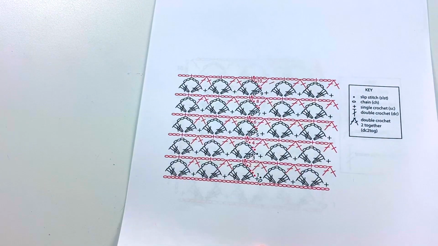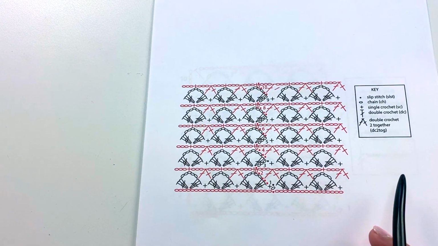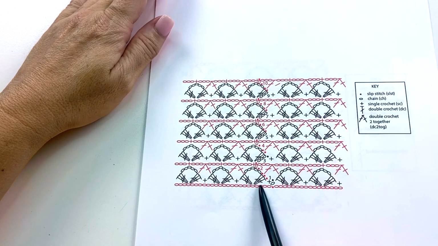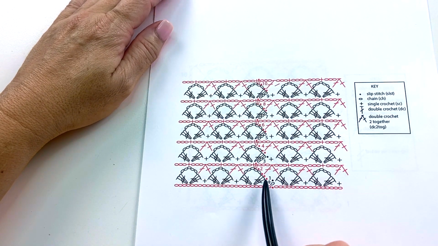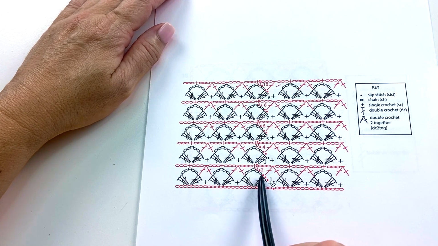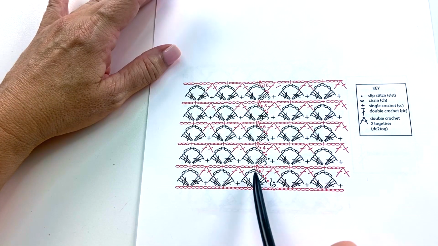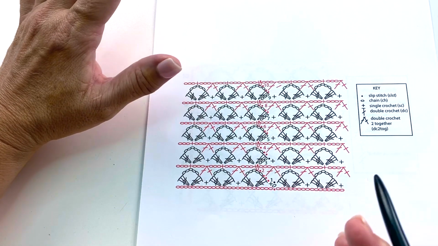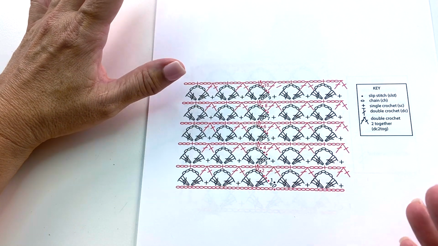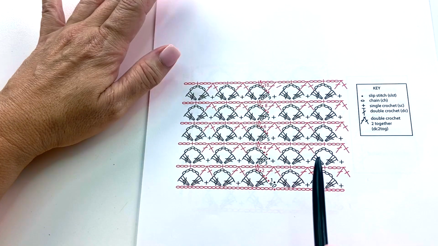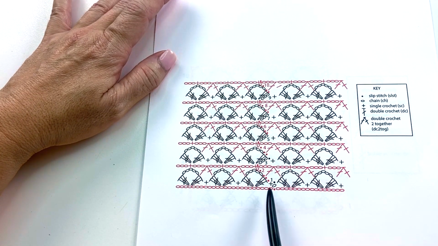And then here it is done in rounds, where the difference in working a stitch pattern in rounds is sometimes at the end of a round you have to slip stitch into an appropriate position to begin the next round. They can't all be worked perfectly from where you end the last round, and that's just a slight difference in some stitch patterns in the round.